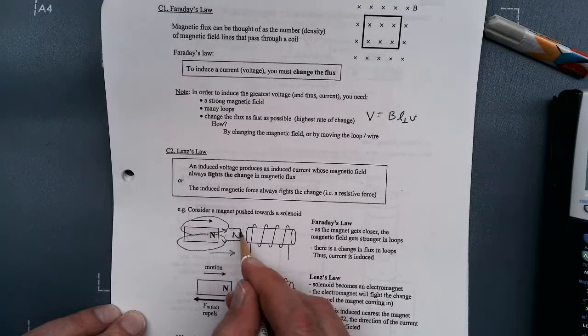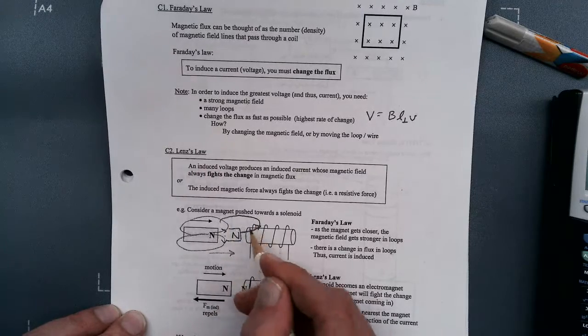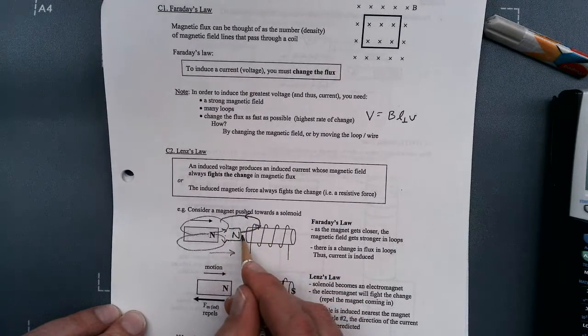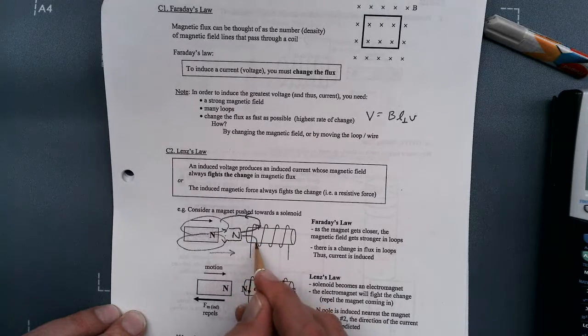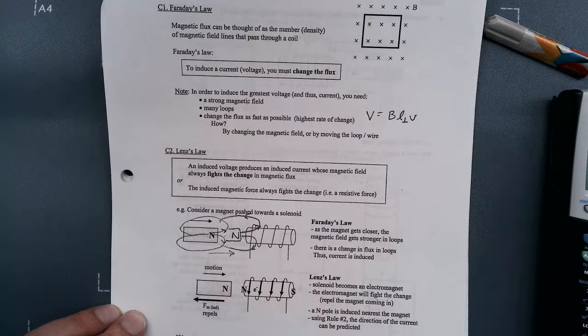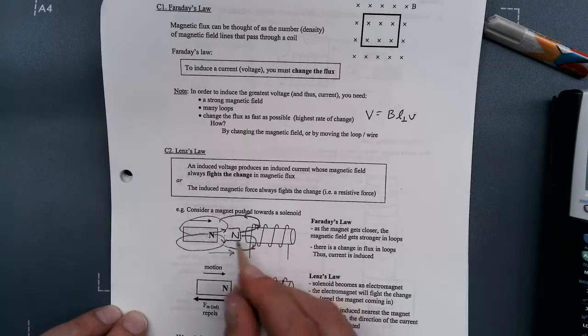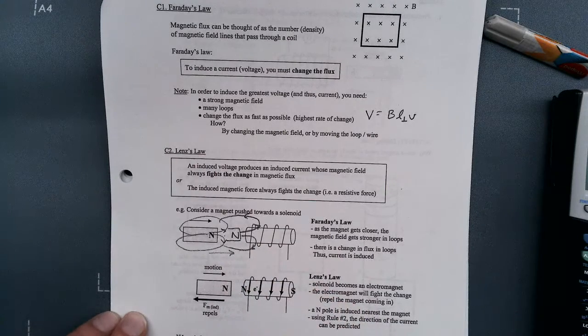Now, if we take a look here, there is a field line. I'm trying to make it more obvious, but there is one field line there and one field line there cutting through the loops. And of course, looping back around to the other side of the magnet. So the flux is increasing through the loops as the magnet moves closer and closer.